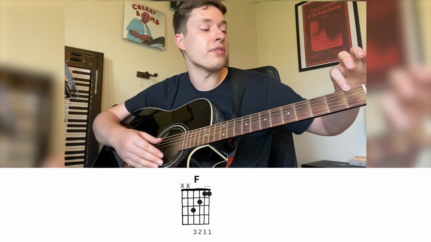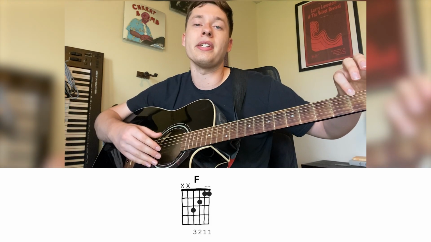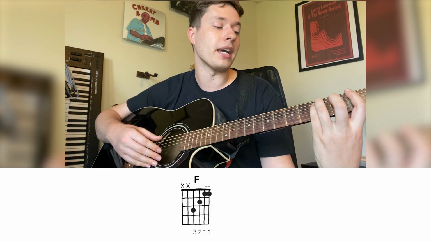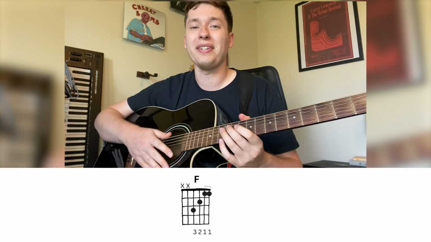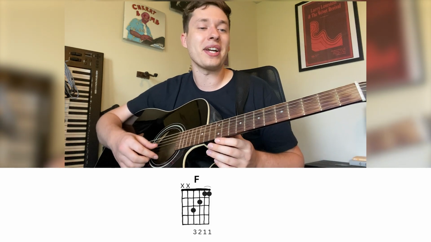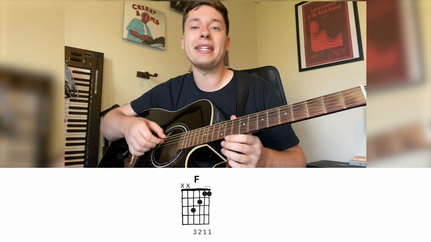F, this one doesn't have as many options because this is one that is on the 1st fret here. That's where F really is. And so this is best found by barring, but we're not barring here. We're going to take an easier route. And so I can cut out a few of those strings, and so I'm not going to play E and A.